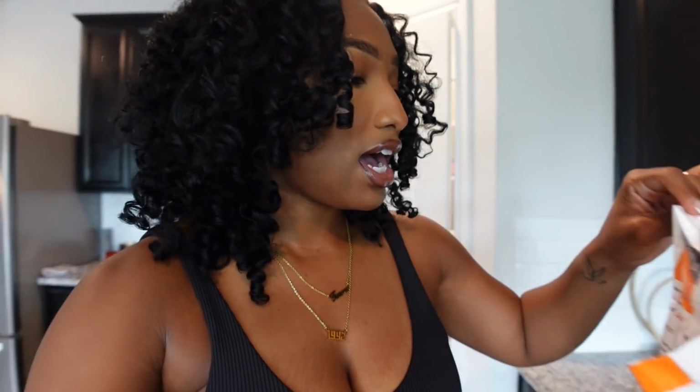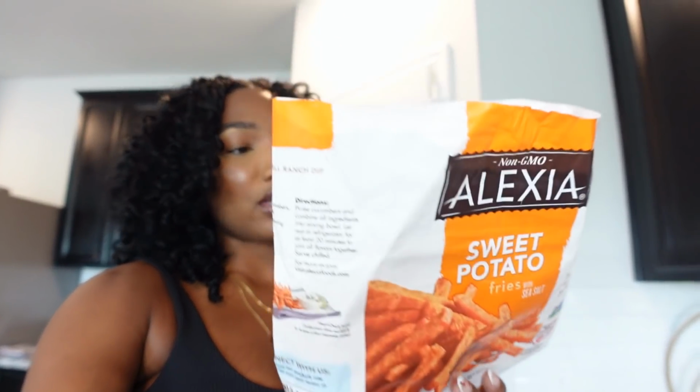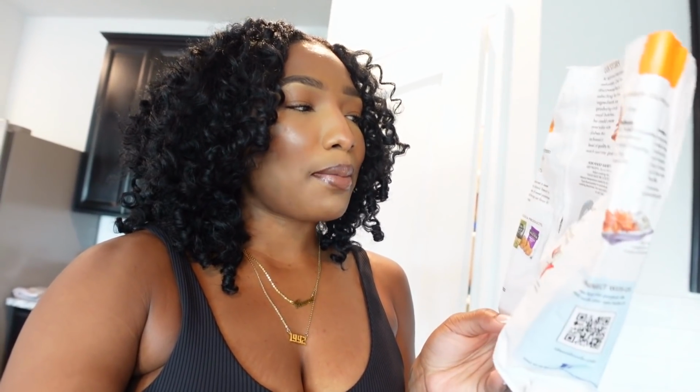I've been eating these forever. I love these sweet potato fries, the Alexia brand. One serving, which is like 12 fries, is 5 grams of fat, 24 grams of carbs, 1 gram of protein. So, quite a bit of carbs for a low carb day, but I don't plan on eating a lot of carbs later in the day, so this should be perfectly fine.